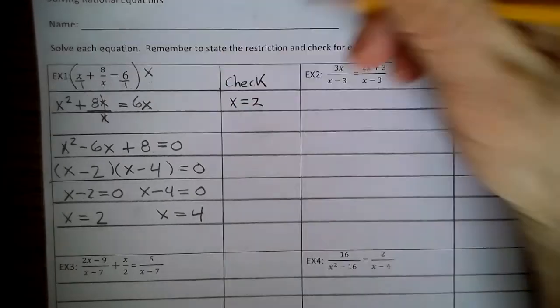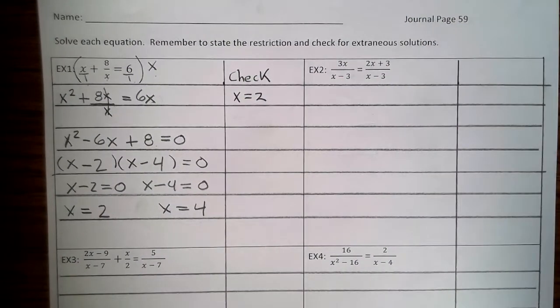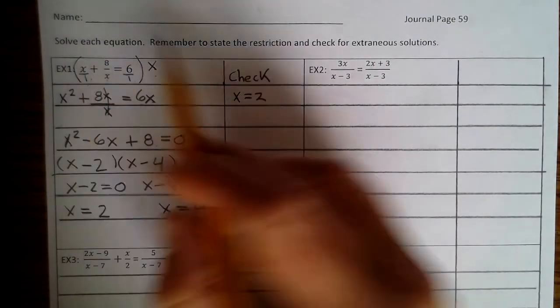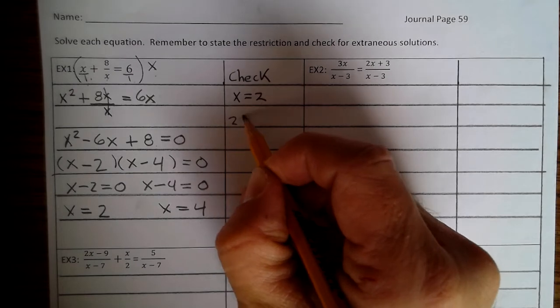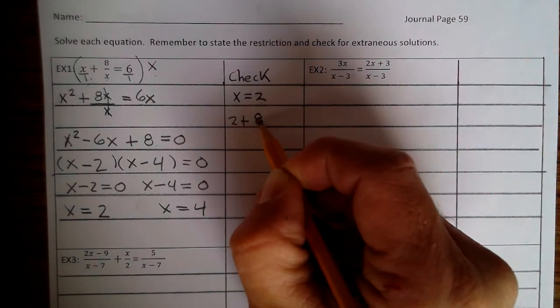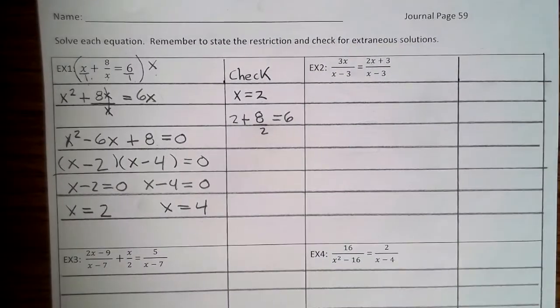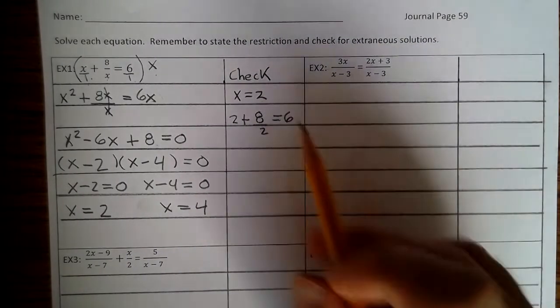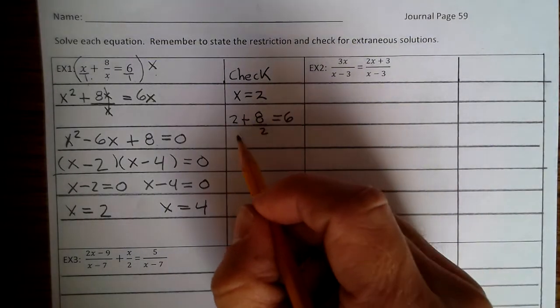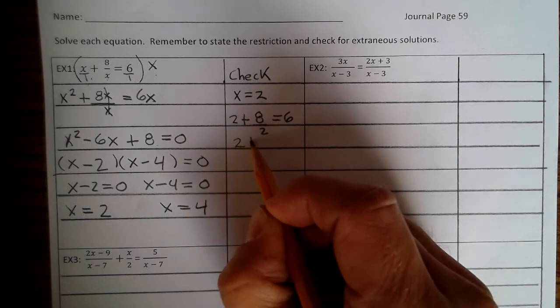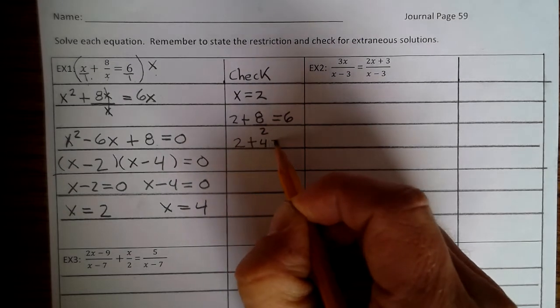Okay, so to check, we substitute this number into the equation. So that's 2 plus 8 divided by 2 equals 6. Well, that's 2 plus 4, which equals 6. Well, we know 2 plus 4 is 6, so that checks.